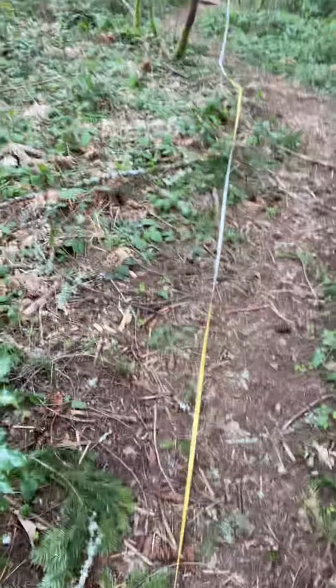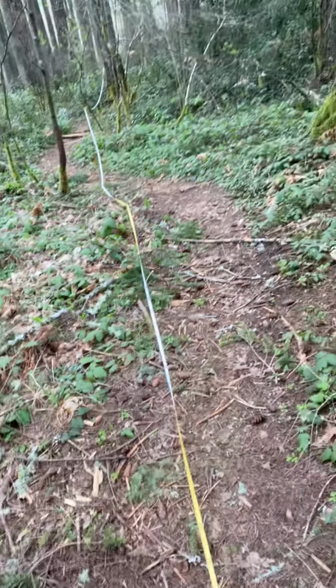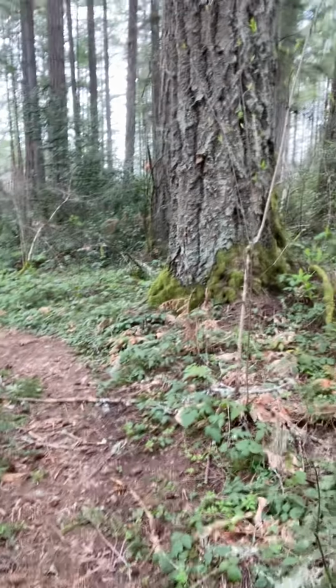50 tends to be a pretty reasonable in between. And so I'm going to walk out. We have some 50-meter tape. You can see it on the ground here. And I'm going to walk out to the point of 20 meters, okay? And we're going to flag that point.